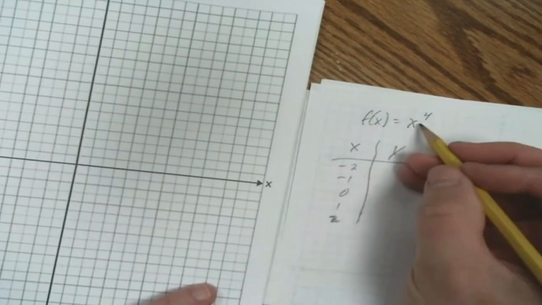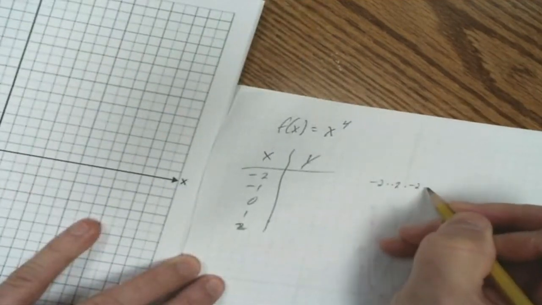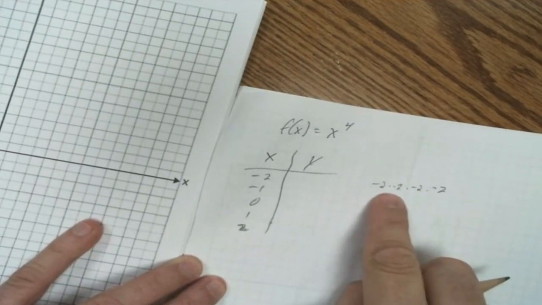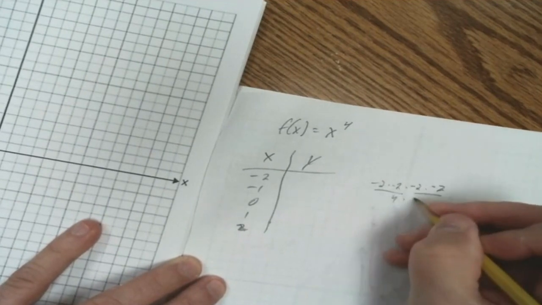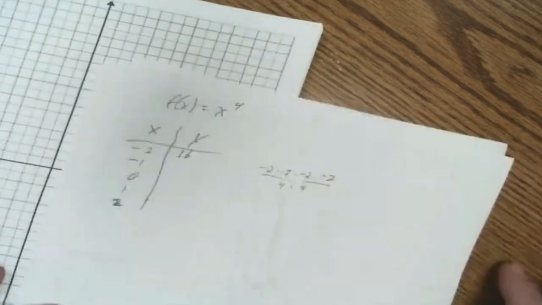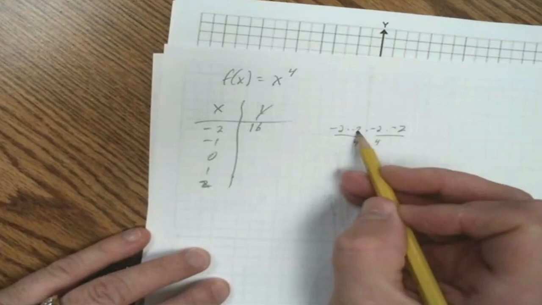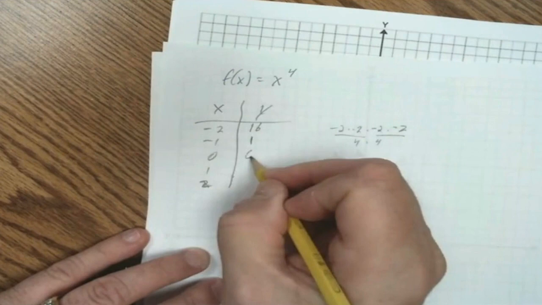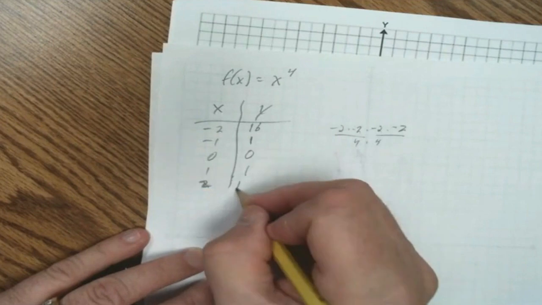So negative 2 to the fourth power. So that's negative 2 times negative 2 times negative 2 times negative 2. Negative 2 times negative 2 is a positive 4, and the other negative 2 times negative 2 is also a positive 4. So it's 4 times 4, which is a positive 16. Put that over here while we're building this. Negative 1 times negative 1 is a positive 1, so it's just going to be a positive 1. 0 to the fourth power is 0. 1 times 1 times 1 times 1 is 1. 2 times 2 times 2 times 2 is 16.